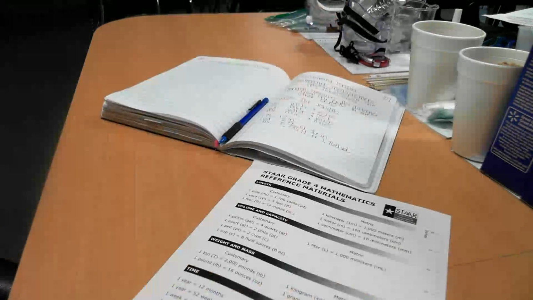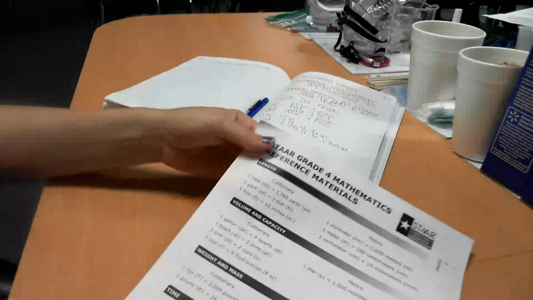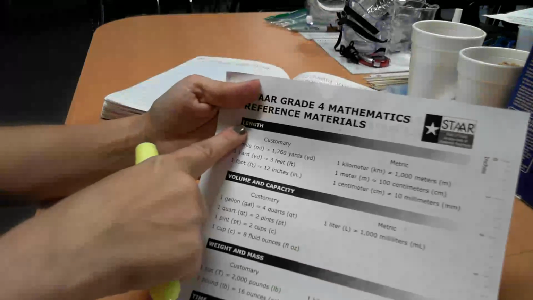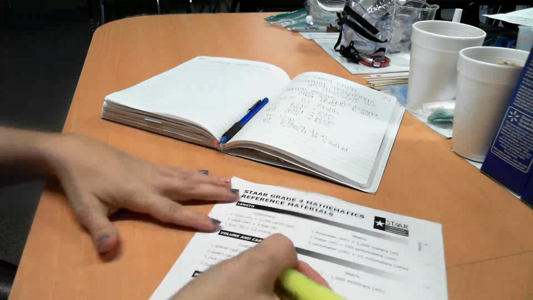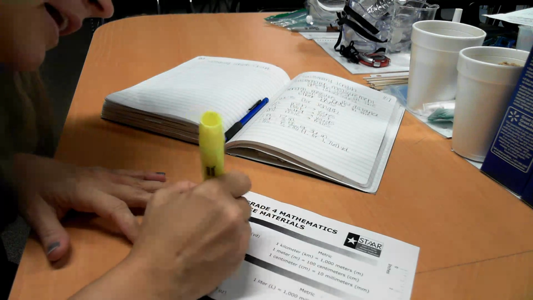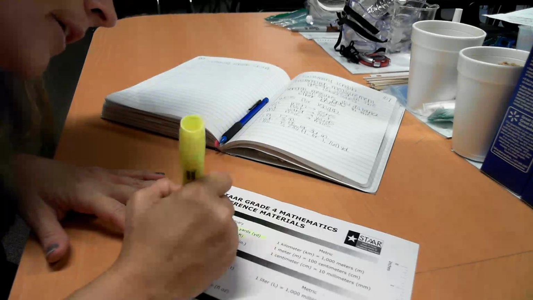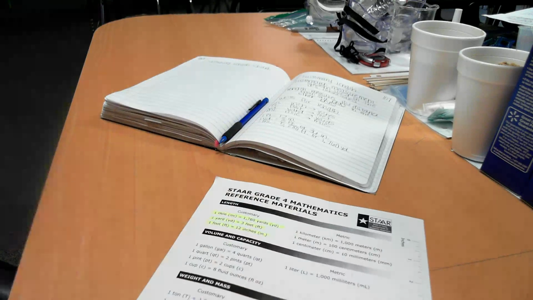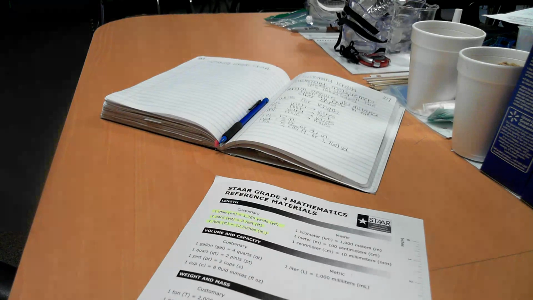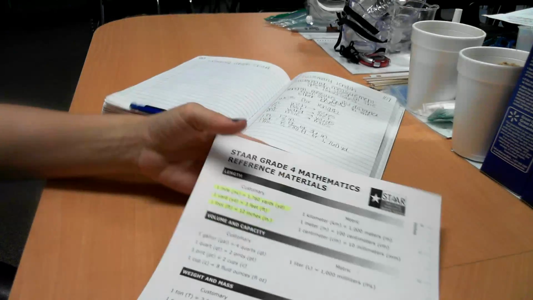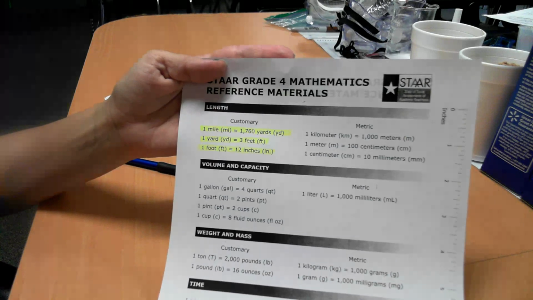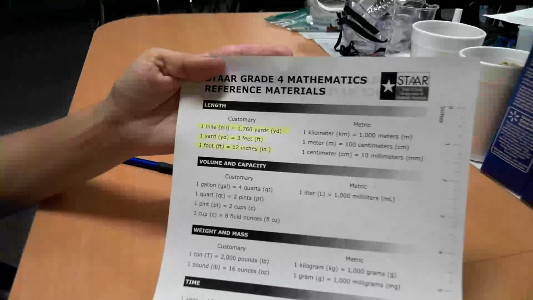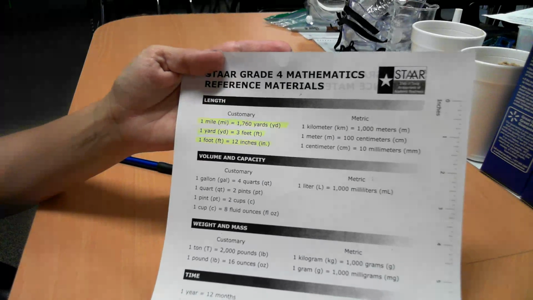All right, because today we're talking about customary length, I'm going to come up here to the length section. This whole section is length, but we're doing customary today. And what I want to do is highlight in yellow my customary helpful hints or helpful tools that I'm going to be using. That way I can just focus on the customary length, since that's what we're going to be using for the next couple days.